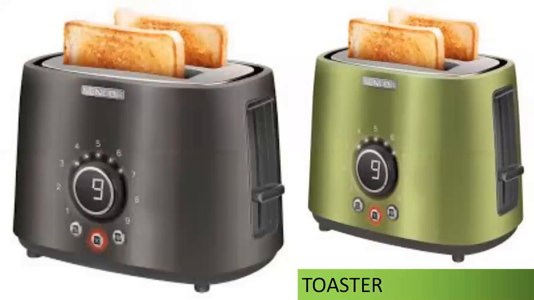Next is the toaster. You can see a toaster on the screen. This gadget is commonly found in our homes. This is the toaster in which there is a thermostat. This is a timer, or you can say it is a timer. आपको कितनी देर के लिए लगाना है, उतना आप उसको नॉब को मूव कर दोगे और उतने टाइम के बाद ये ऑटोमेटिकली ऑफ हो जाएगा.